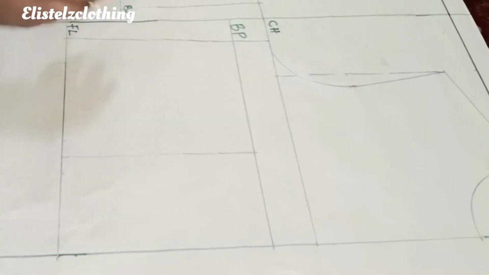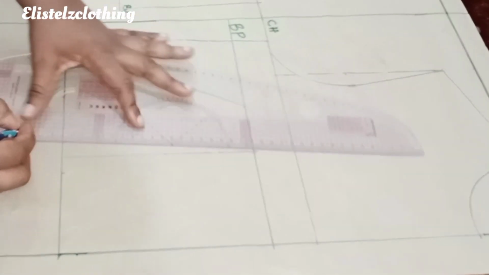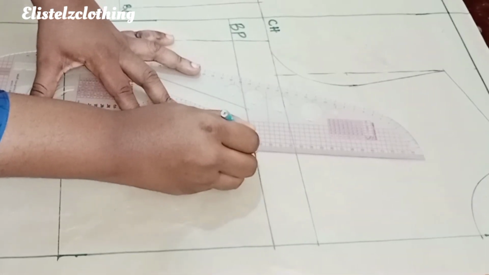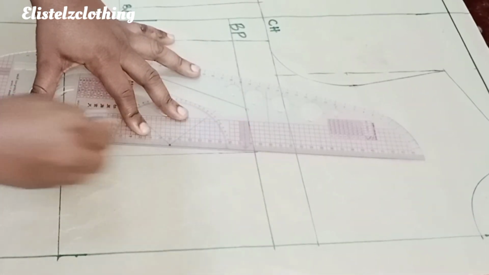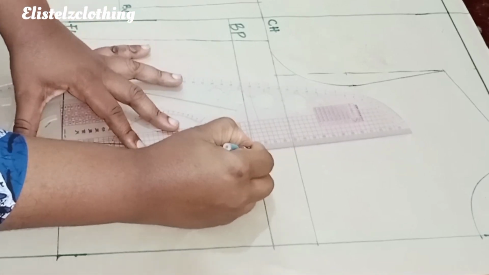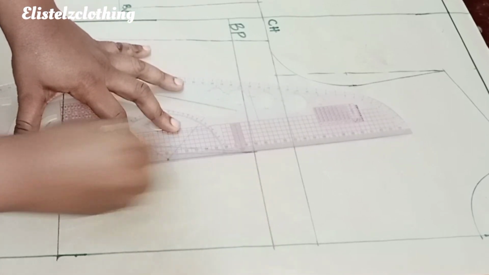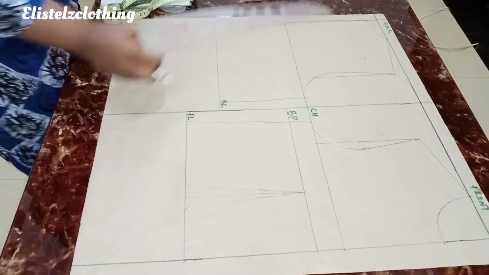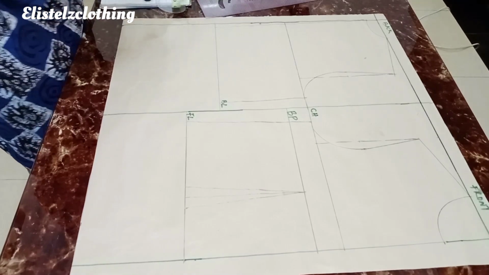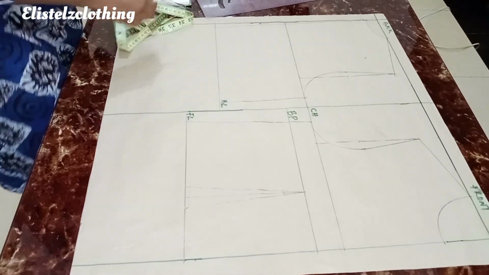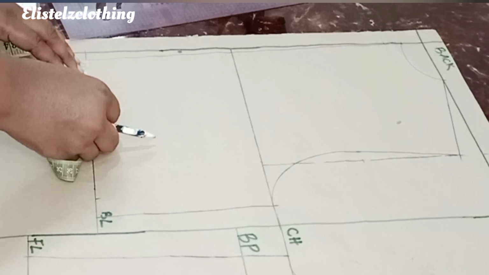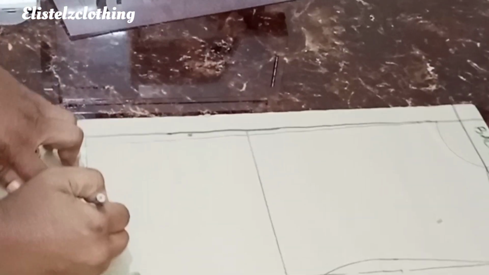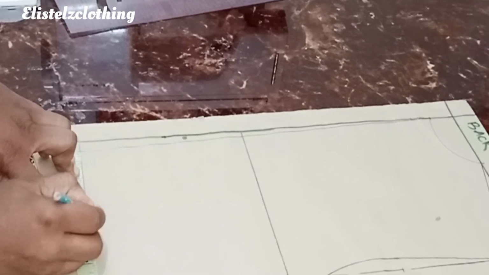I'm going to go ahead and connect my marking, okay. So I'll connect my dart like so. Now I'll repeat the same thing on the back. So for the back, I'll also mark my 4 inches bust span, okay.